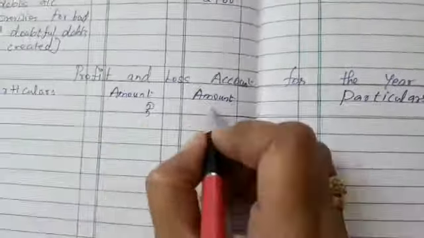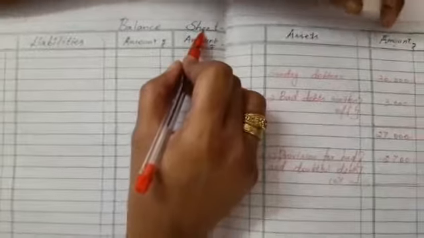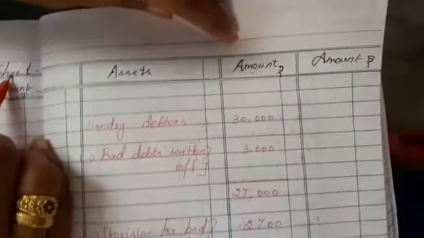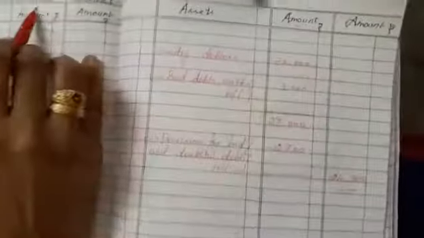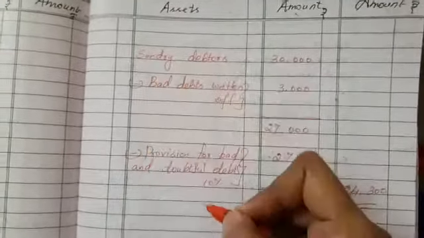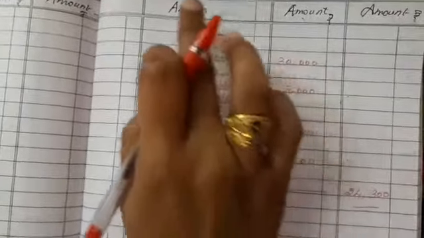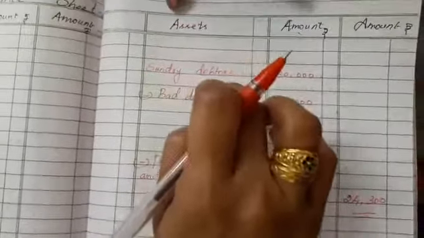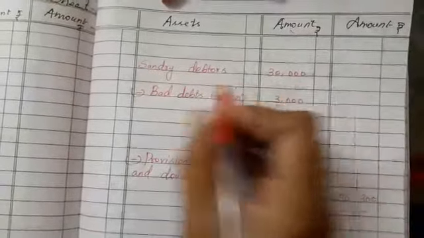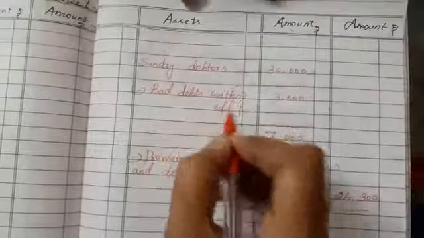See here children, now we are going to do the balance sheet. Balance sheet as on 31st March 2000. We do not have any date in this sum, so no need to write anything. Just write balance sheet. Liabilities to amount column, assets to amount column. All the bad debts and provision we have to show on the asset side in sundry debtors. So sundry debtors 30,000 minus bad debts written off, given in the additional information.